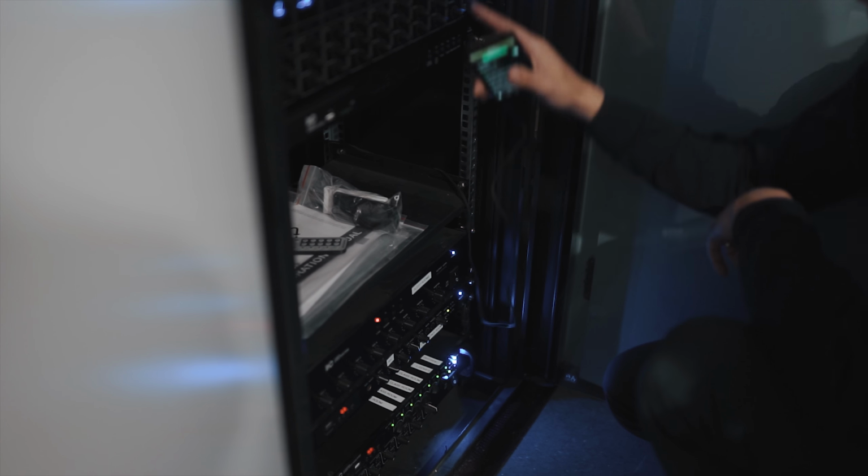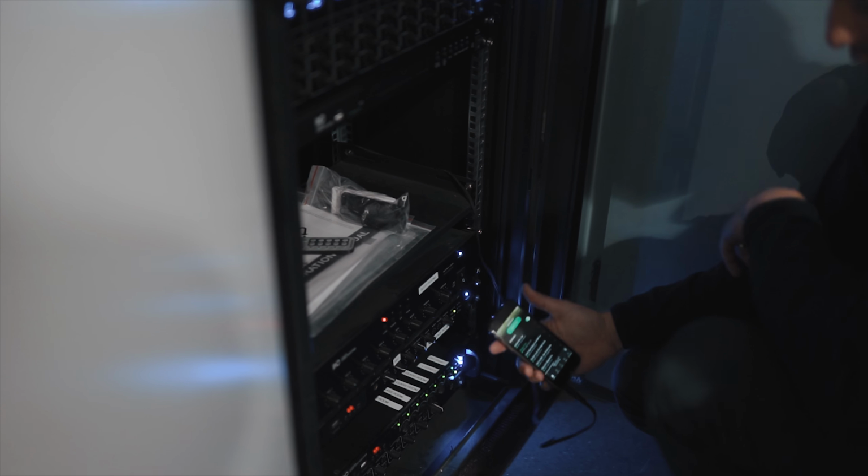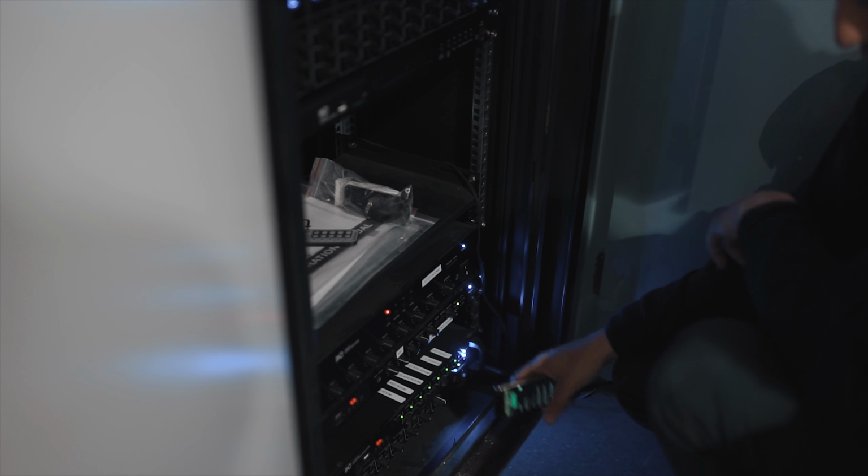I can see there's level there, we're getting level. Okay, so at this point in time, music's playing everywhere.